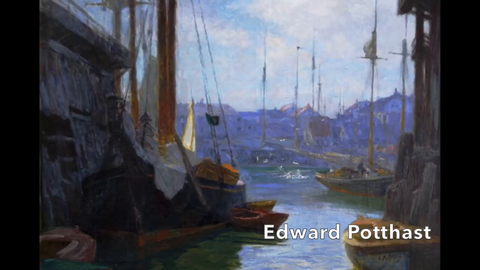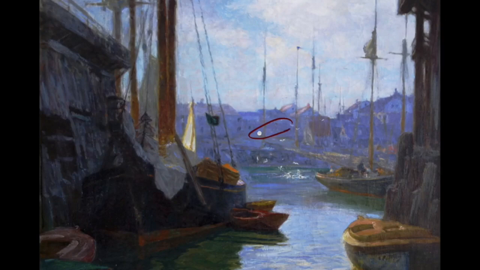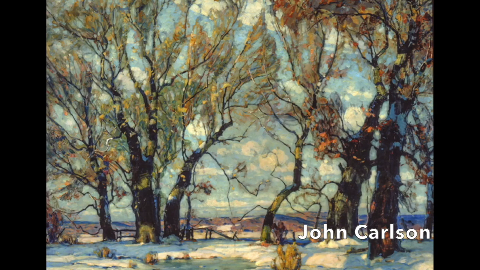And this is by Edward Potthast. And you can see here, not just bluer, but no detail. There might be a window or two in these houses and a little bit of value change, but it's very, very simple in the background, because this is where he wants the attention, and less detail in the background means it recedes further.